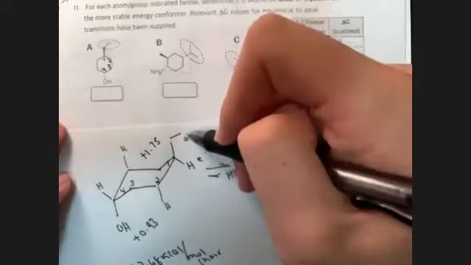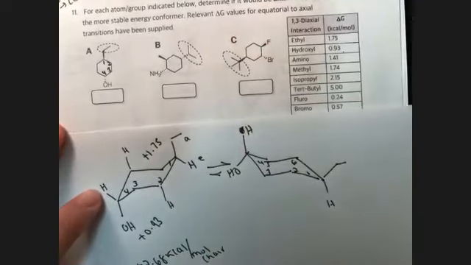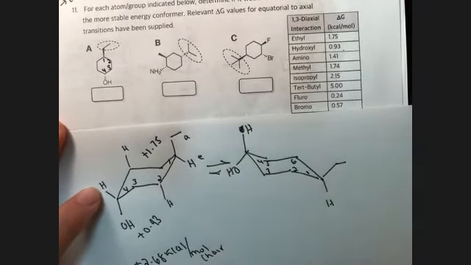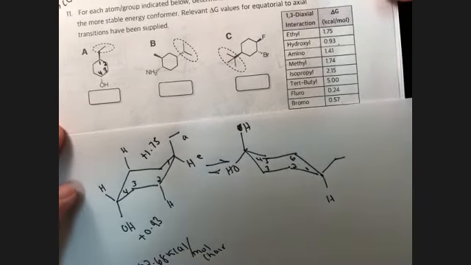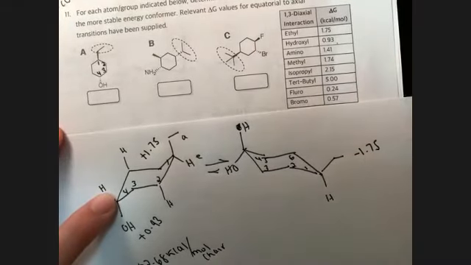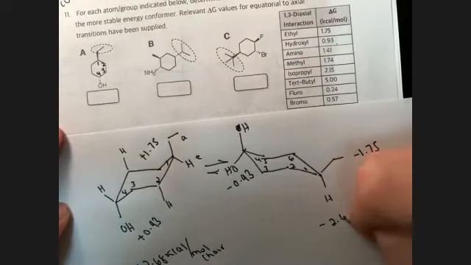Well, it's locked in this axial, repulsive state, and by putting them in the equatorial position, we free up Gibbs free energy. So instead of plus 1.75, it's negative 1.75. That's a good thing. We just saved all of that energy. And then this hydroxyl group, we saved this energy. So this chair conformer is negative 2.68 kilocalories per mole.